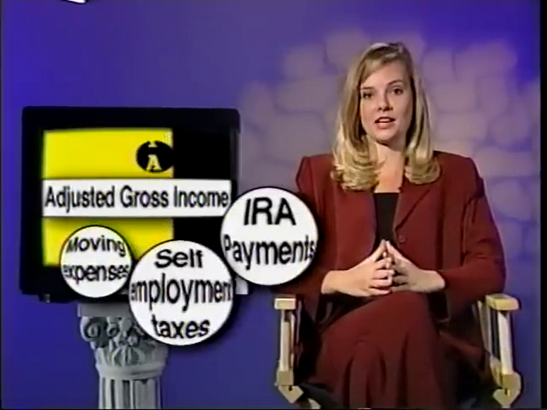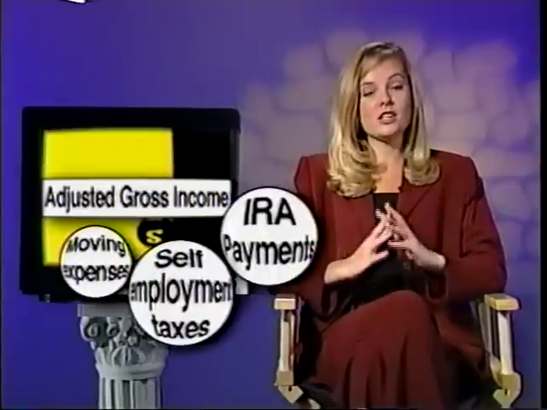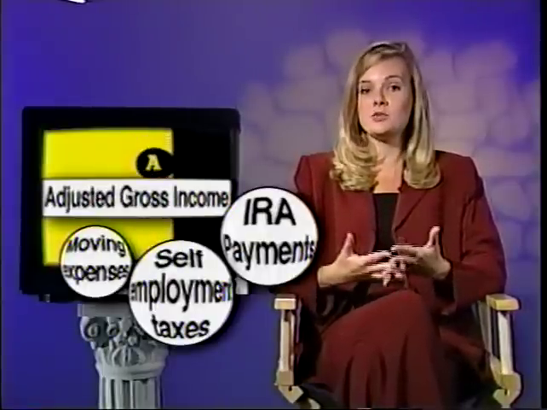Okay, we've solved for income. Now we'll solve for adjusted gross income. Why? This is the same as income, only deductions are considered, like IRA payments, moving expenses, and self-employment taxes. So the adjustments in adjusted gross income are deductions from total income.